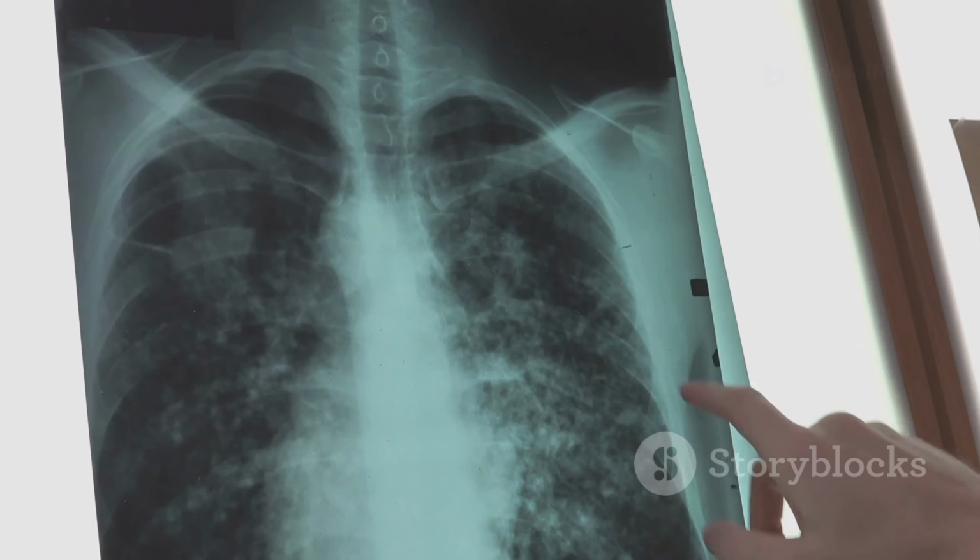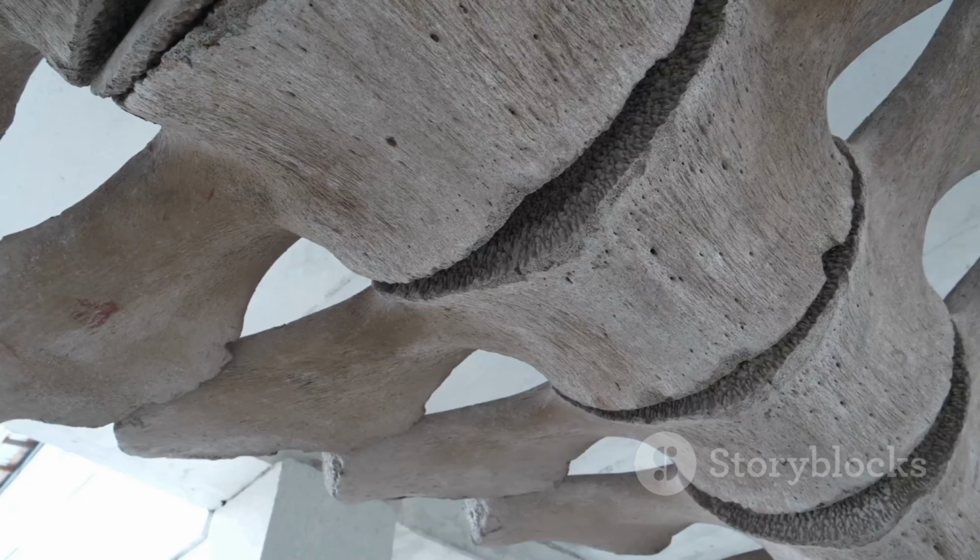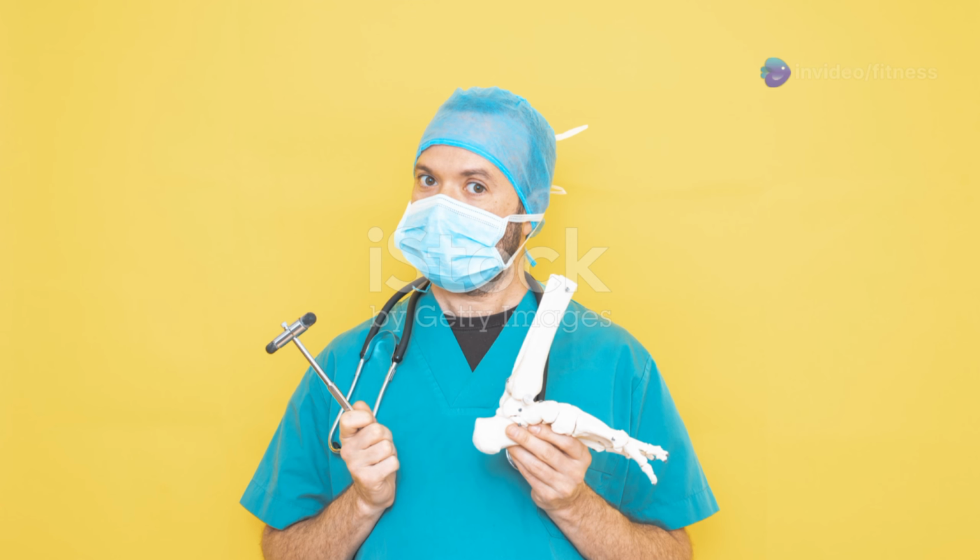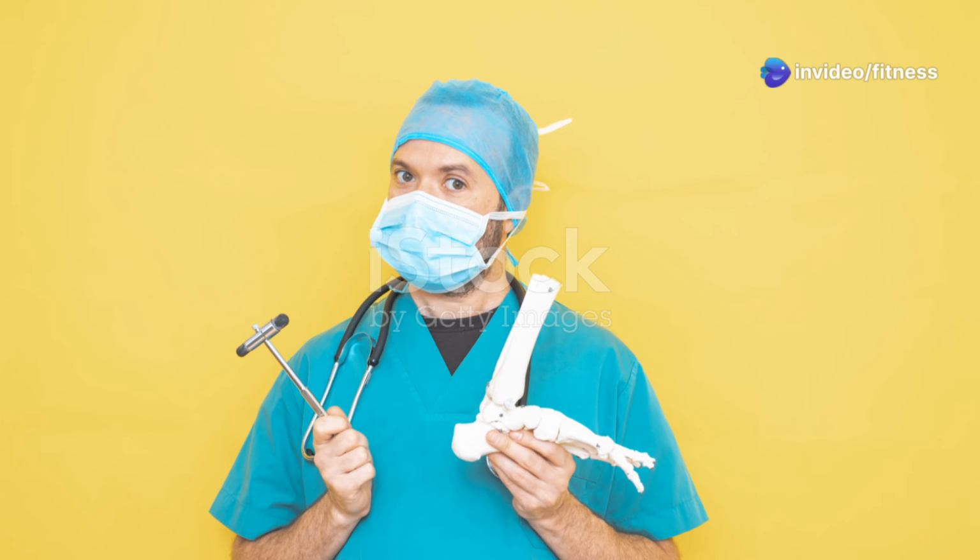Bones also protect our delicate internal organs. The ribcage shields our heart and lungs, while the skull safeguards our brain. This protection is crucial for our survival. But bones do more than just provide support and protection.